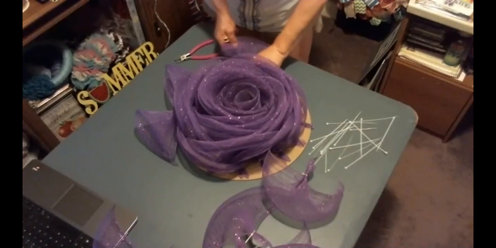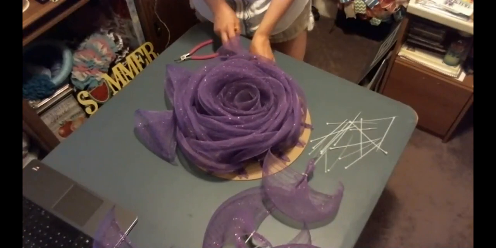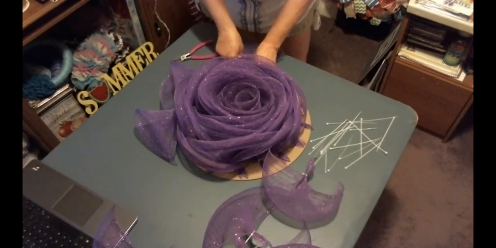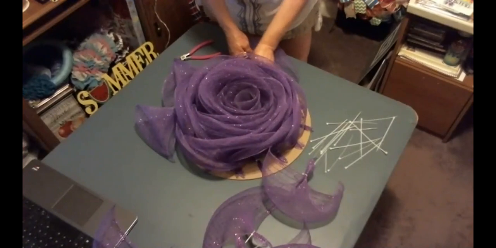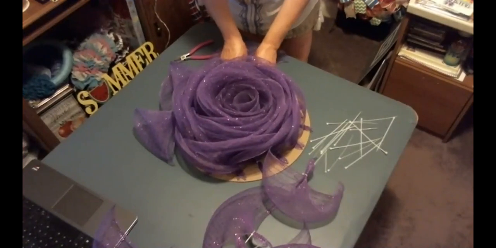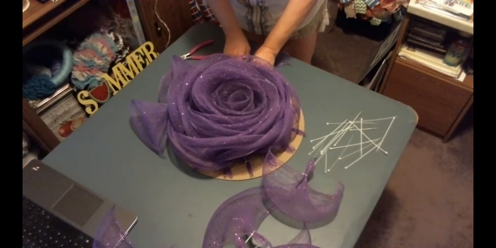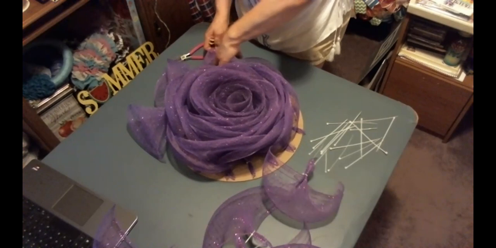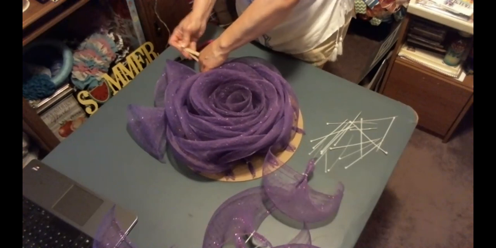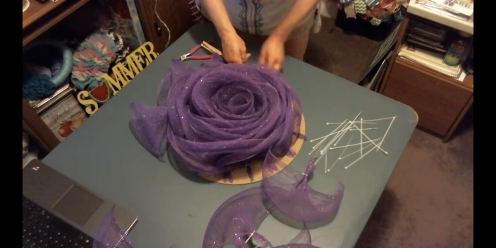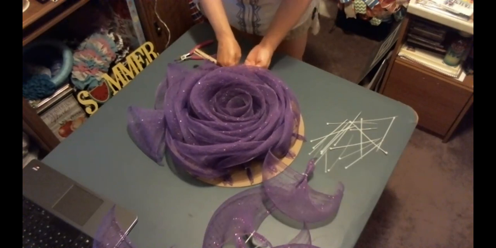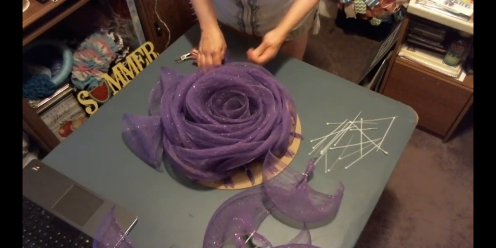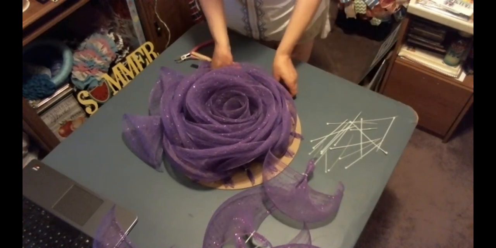Make sure your little tail is going to the inside. Okay.